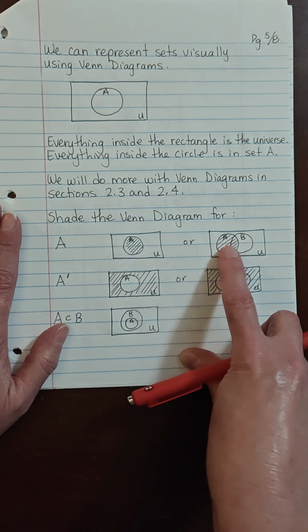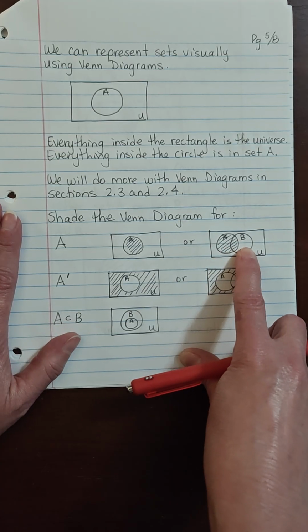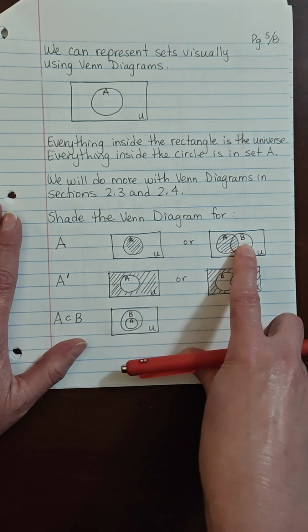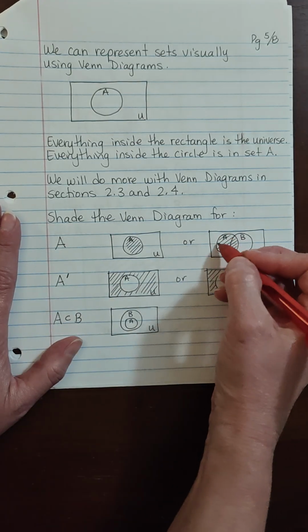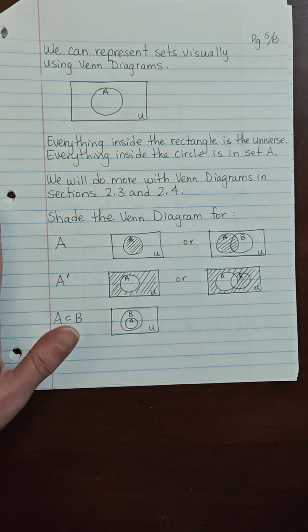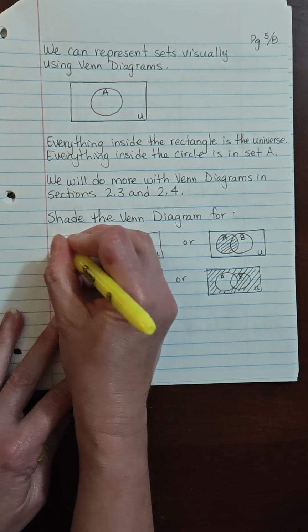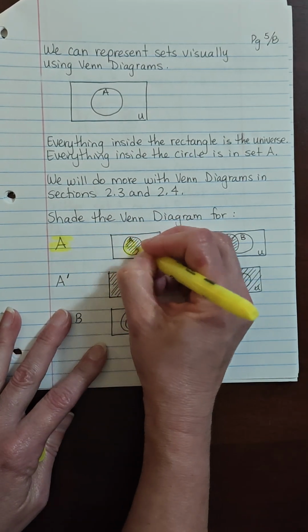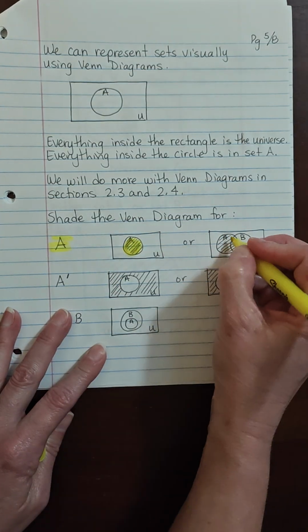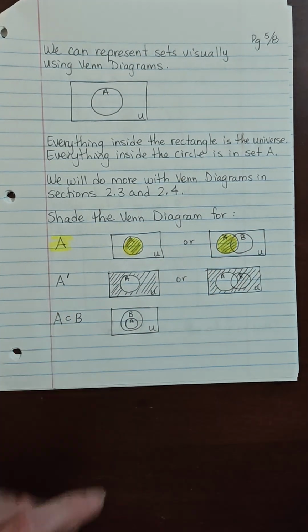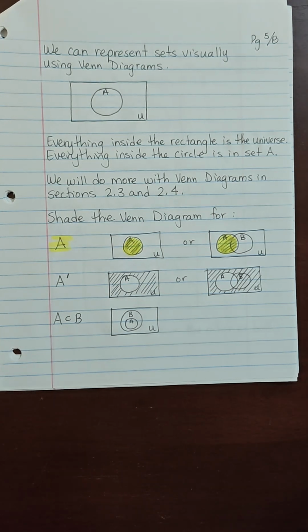If you see it with 2 circles, that's how we often see Venn diagrams. With 2 circles, A and B, set A, again, is just everything inside circle A. Same thing over here. It's everything inside circle A. Yes, some of it overlaps into B, but that's okay.